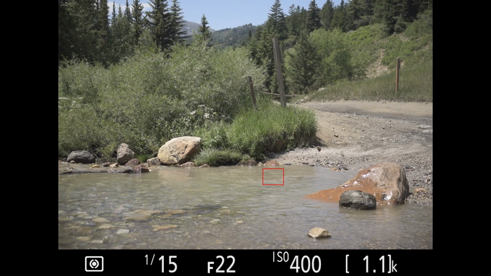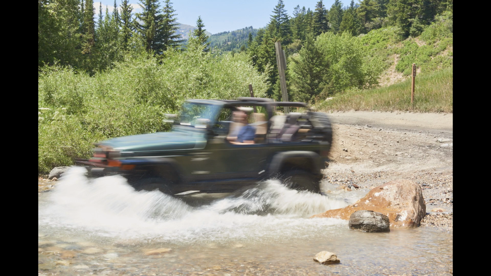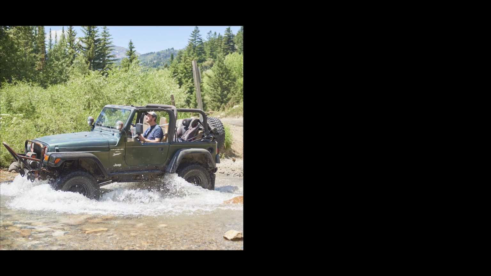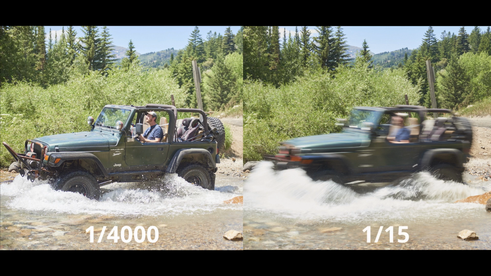The last exposure, let's shoot at 1/15th of a second. Now you can see here's that image. 1/15th of a second is going to create a lot of blur. Let's compare the fastest shutter speed image to the slowest shutter speed image. So first, this is the fastest shutter speed image at 1/4000th of a second, and this is the slowest shutter speed at 1/15th of a second.